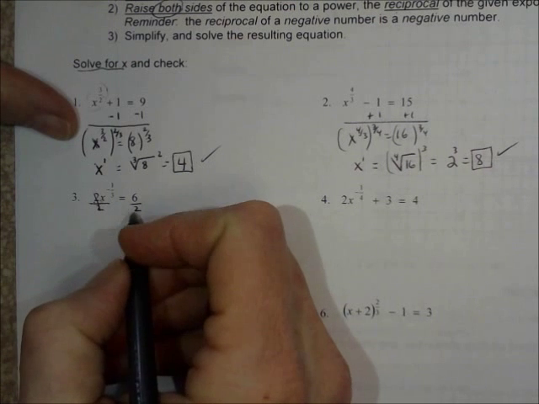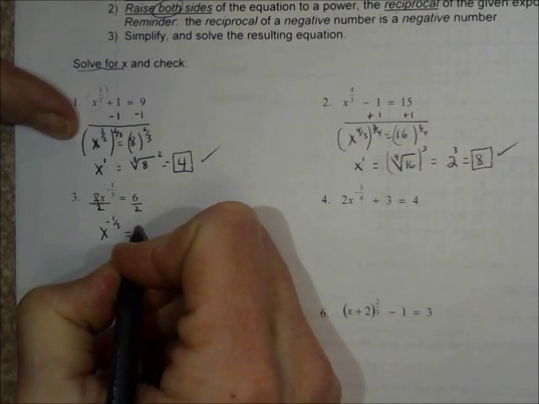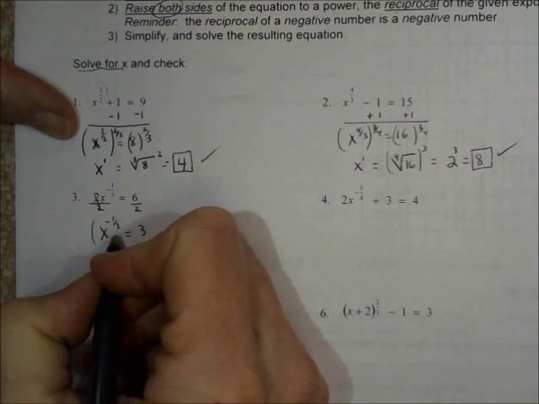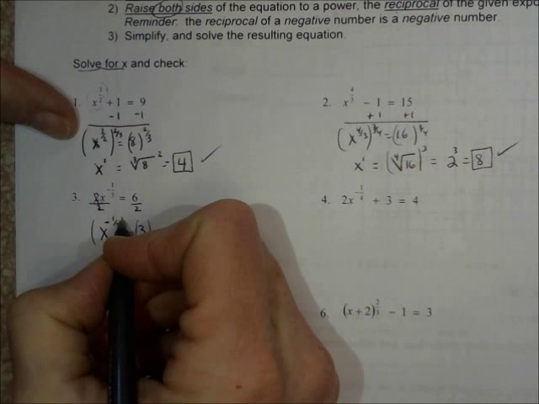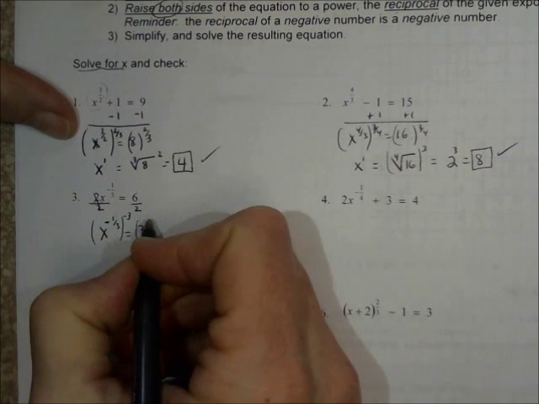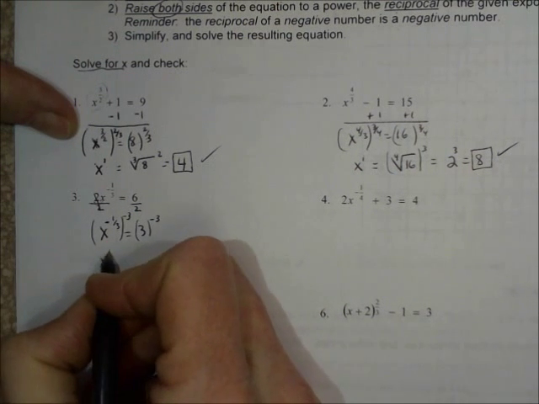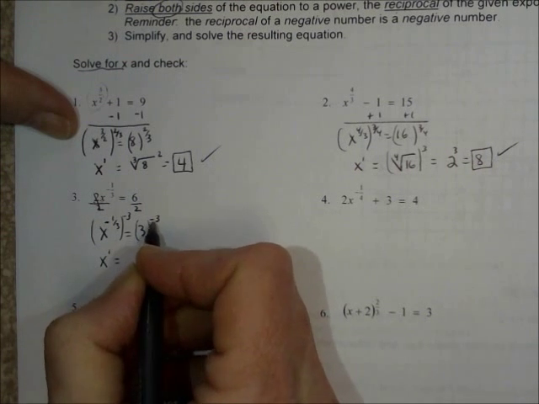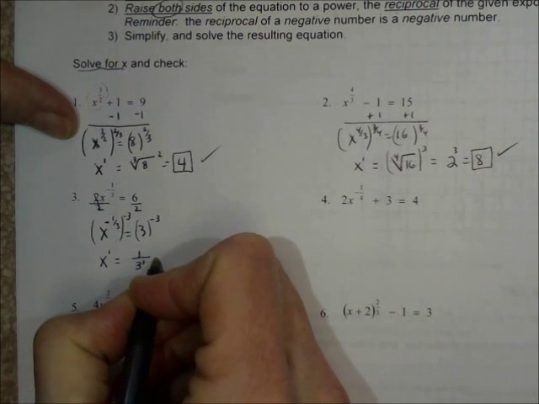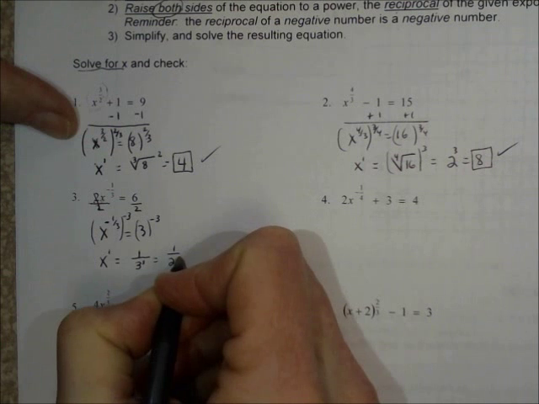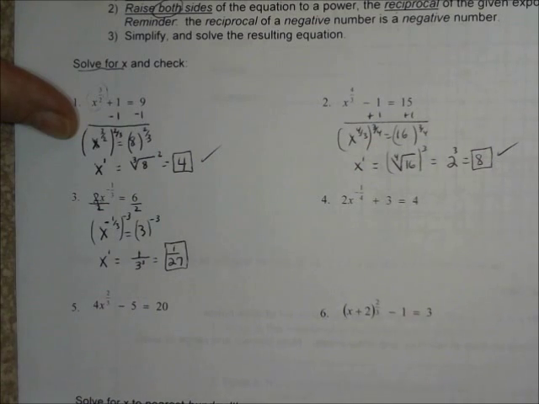We have just divided both sides by 2, and so we have x to the negative 1/3 power is equal to 6 over 2, which is 3. Second step says we're going to raise both sides to the reciprocal of negative 1/3. Well, the reciprocal of negative 1/3 is negative 3 over 1, which is just negative 3. Negative 1/3 times negative 3 is 1, so we have x to the first power is 3 to the negative third. Well, 3 to the negative third is 1 over 3 to the positive third, and 3 to the third is 27. So x is equal to 1 over 27.